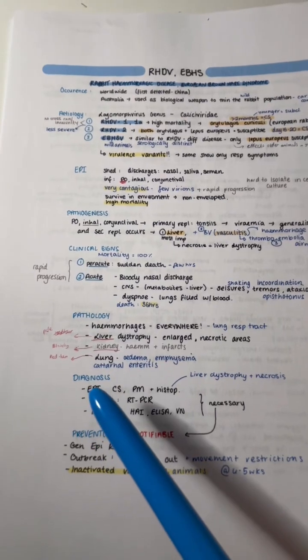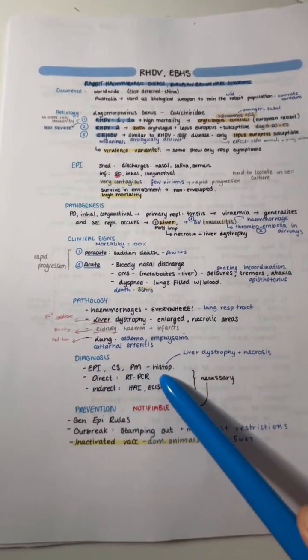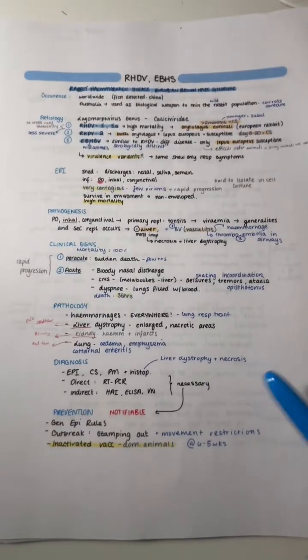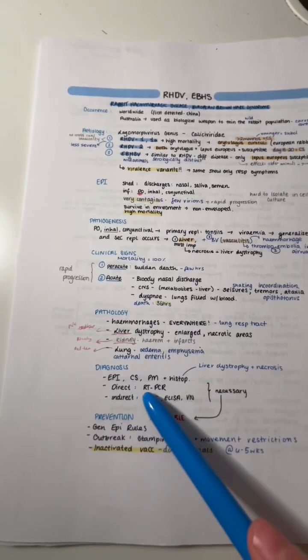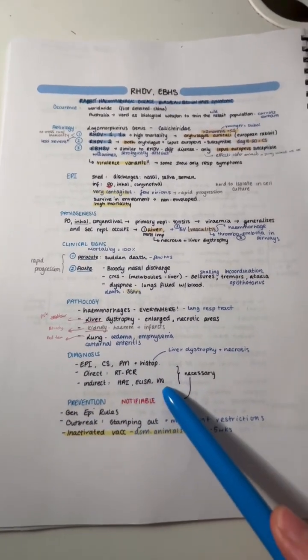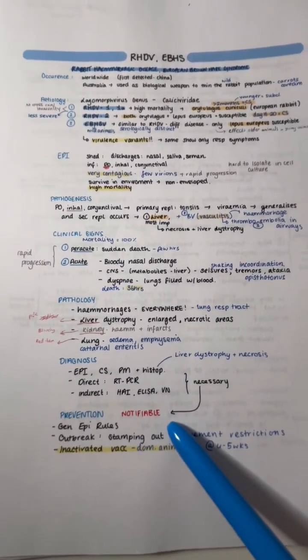For the diagnosis, we can look at the epidemiology, the clinical signs, the postmortem lesions, and the histopathology, such as looking at the liver dystrophy and necrosis. To detect the virus directly, we need to do a real-time PCR, and to detect the virus indirectly, we can do ELISA and viral neutralization. It's necessary to do all this because it's a notifiable disease.